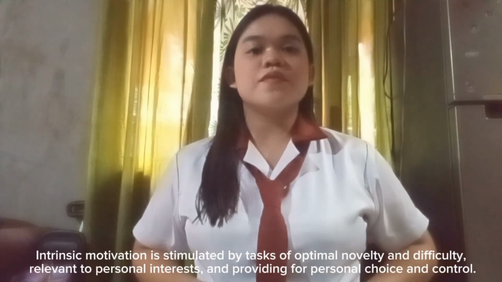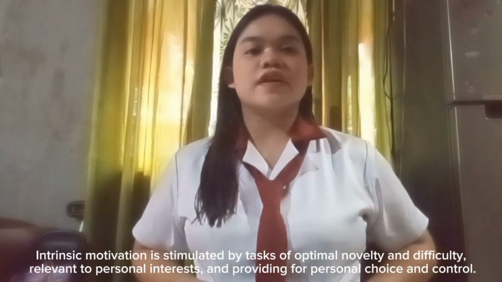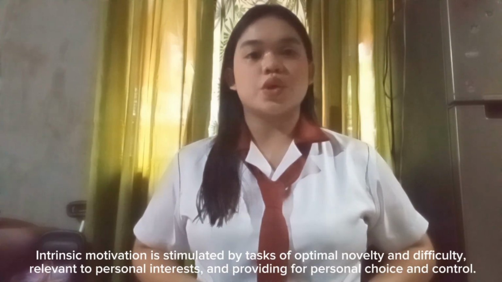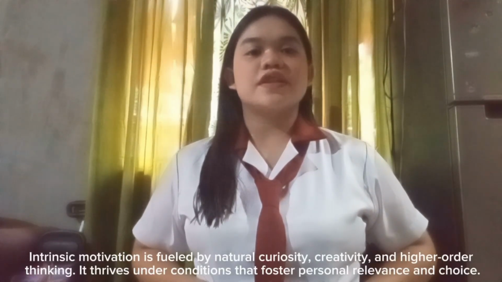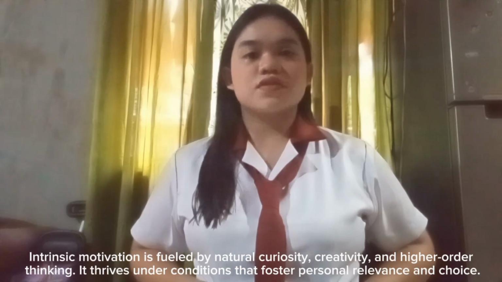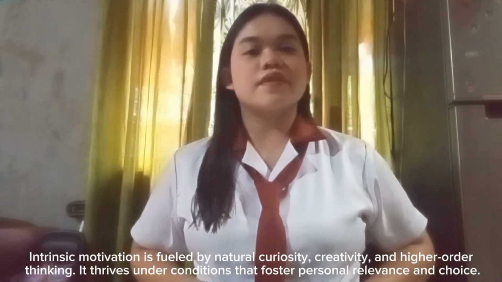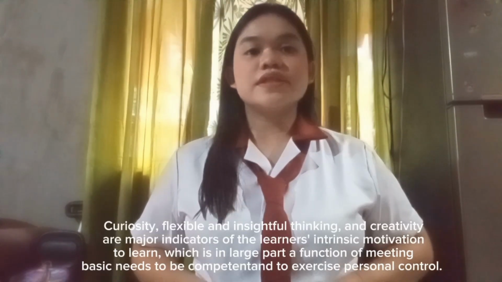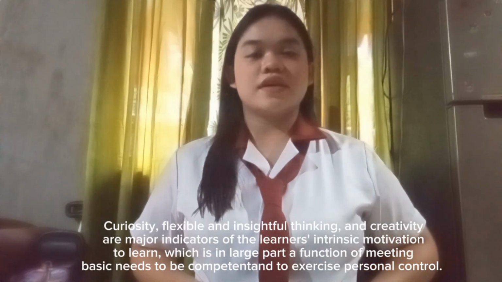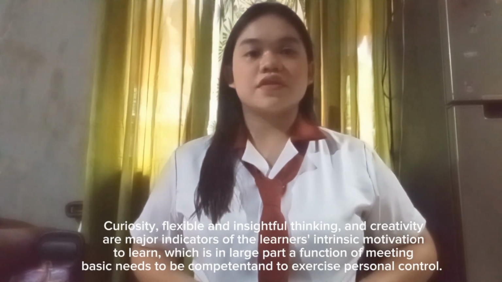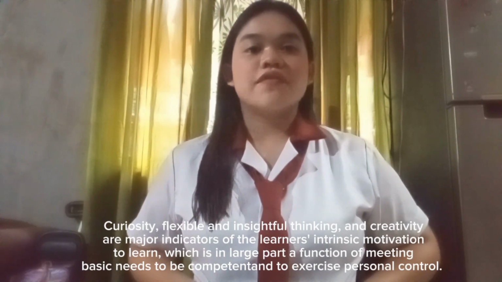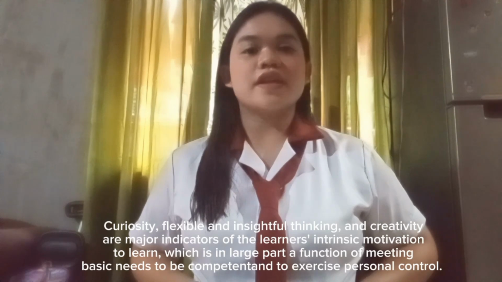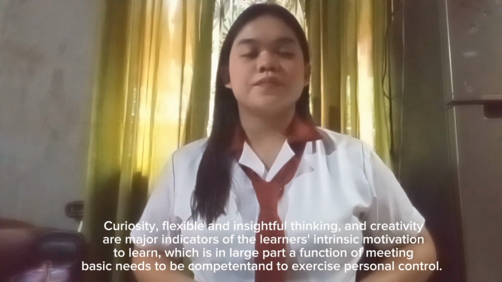Intrinsic motivation is stimulated by tasks of optimal novelty and difficulty, relevant to personal interest, and providing for personal choice and control. Intrinsic motivation is fueled by natural curiosity, creativity, and higher order thinking. It thrives under conditions that foster personal relevance and choice. Curiosity, flexible and insightful thinking, and creativity are major indicators of the learner's intrinsic motivation to learn, which is in large part a function of meeting basic needs to be competent and to exercise personal control.